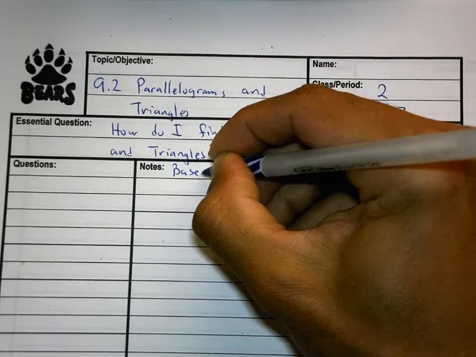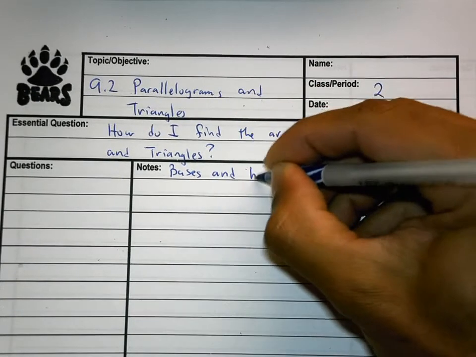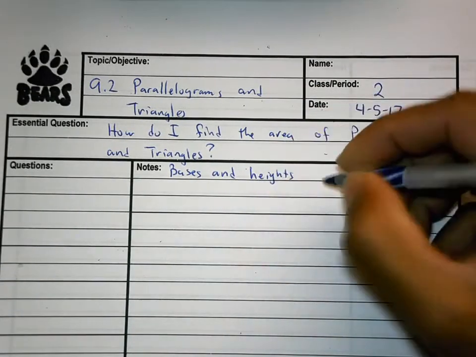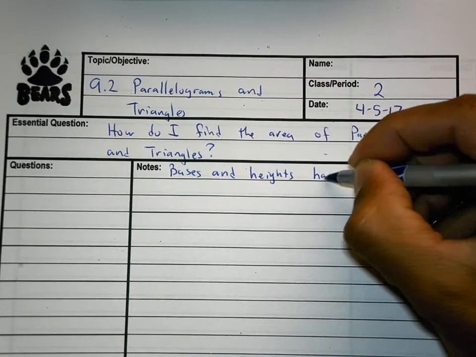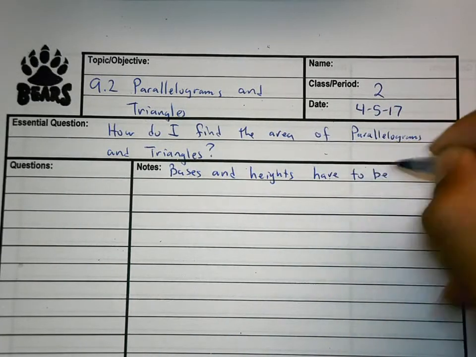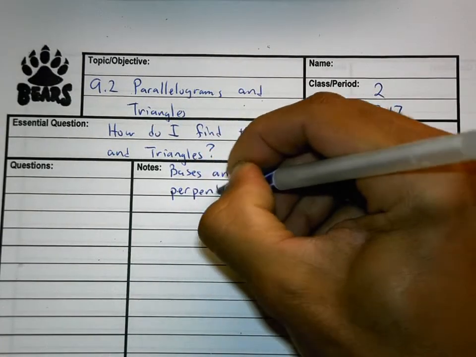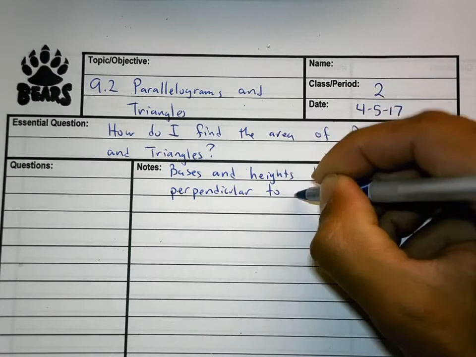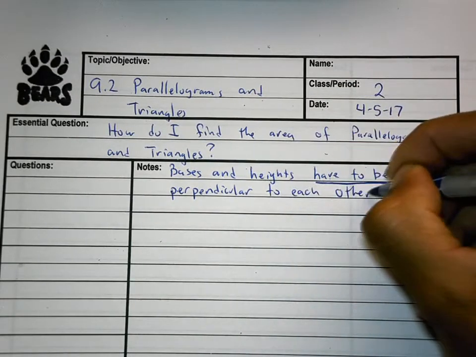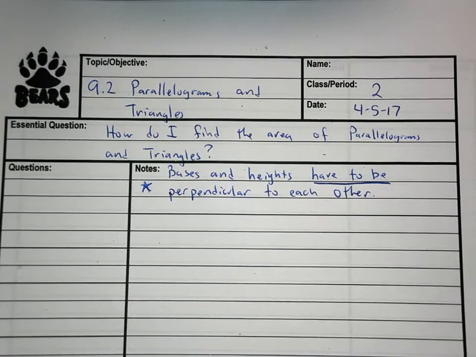Bases and heights have to be perpendicular to each other. This is like my most important thing I can get across to you in this section. Bases and heights have to be perpendicular to each other. I'm hoping you remember what that word perpendicular means.